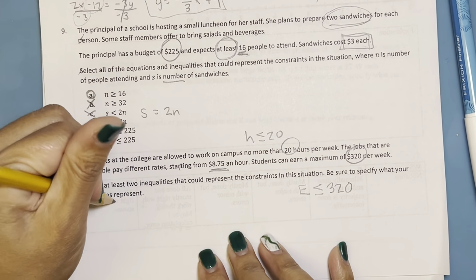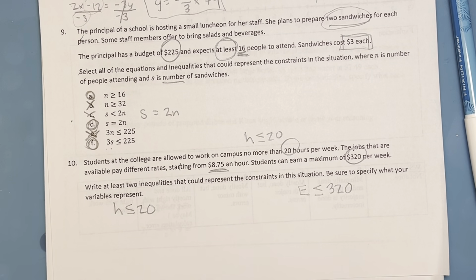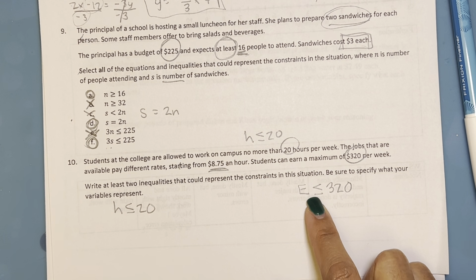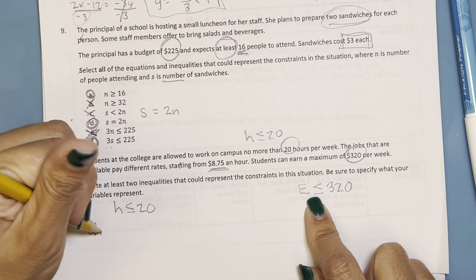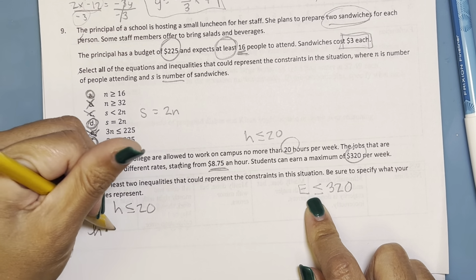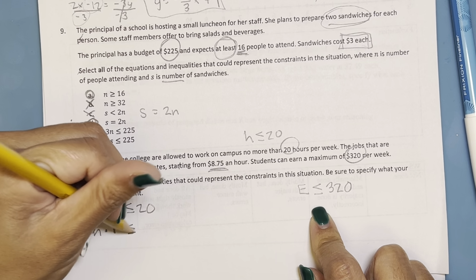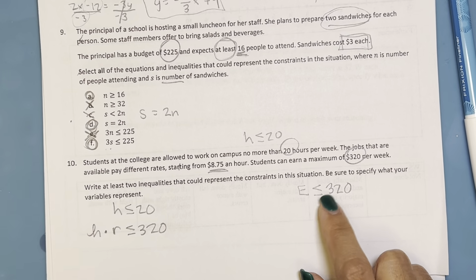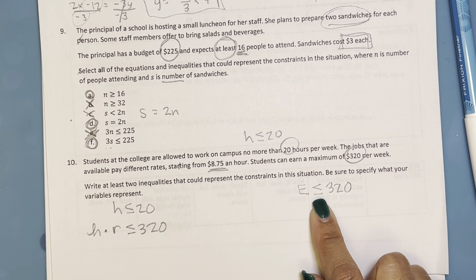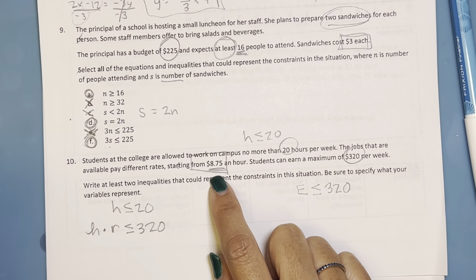Okay, so I already wrote them, right? h is less than or equal to 20. The number of hours have to be less than or equal to 20. Could they work 18 hours? Yes. Could they work 25 hours? No. We can also say that the number of hours they work times whatever rate they are making, so however much they are making, has to be less than or equal to $320 because that's the maximum that they can make. All right. And then it starts from $8.75 an hour.